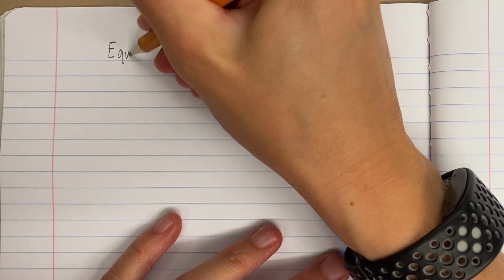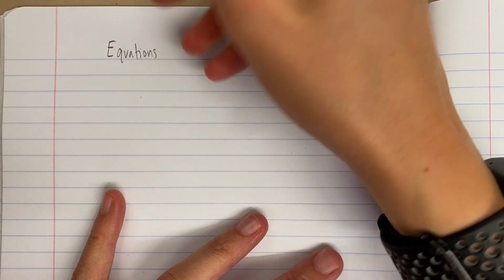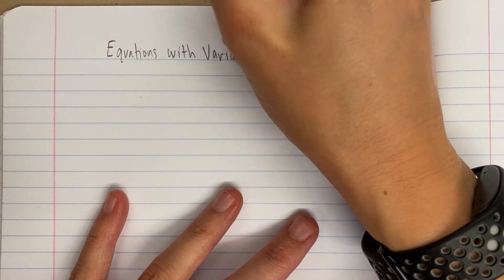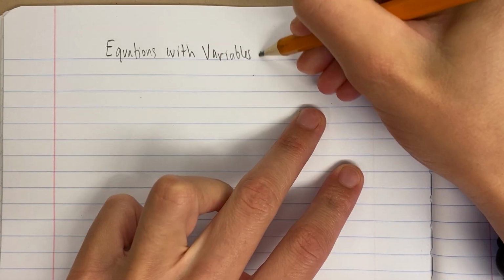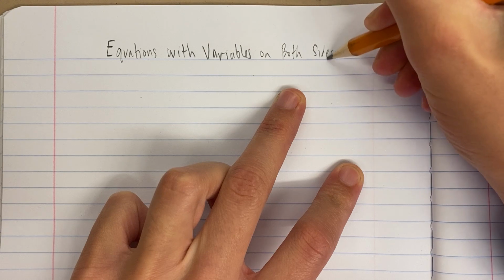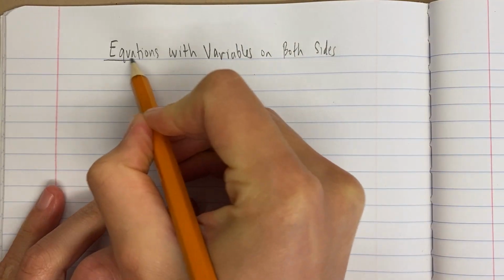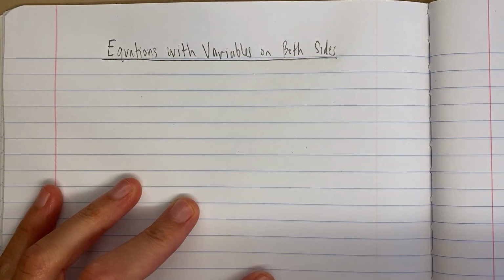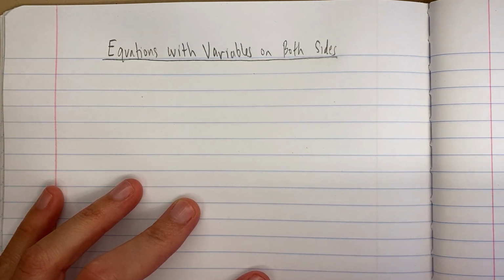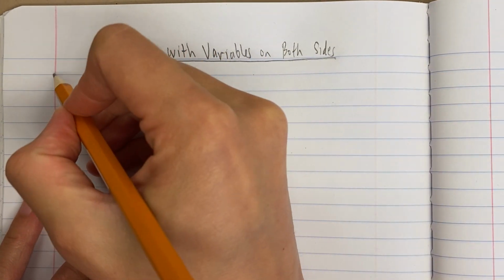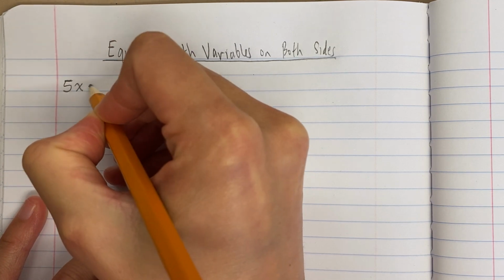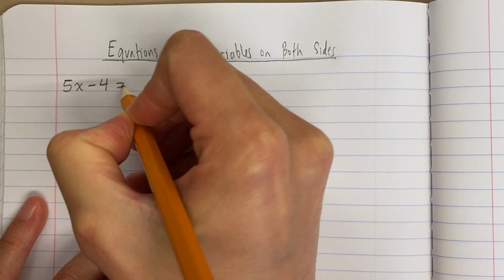Here we're going to see equations with variables on both sides. So all the equations we've done, no matter how long they've gotten so far, the variable has always only been on one side. So here is the difference. When variables are on both sides, and here's what that means.